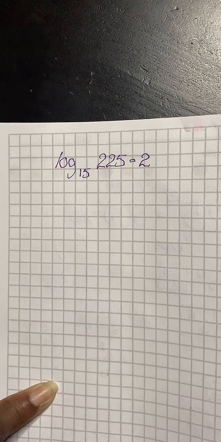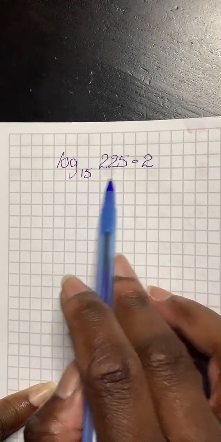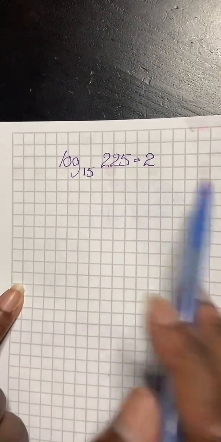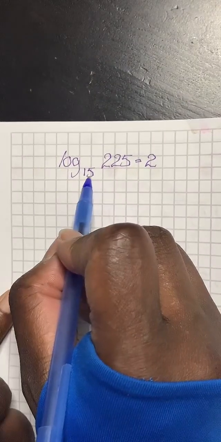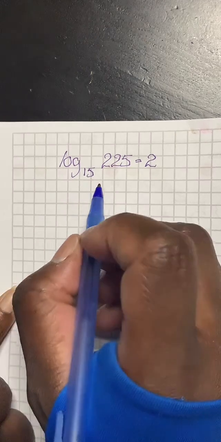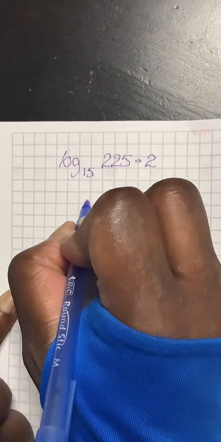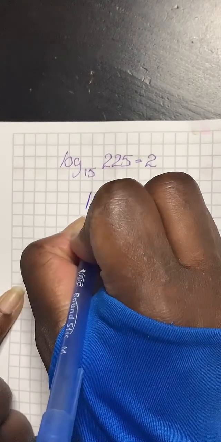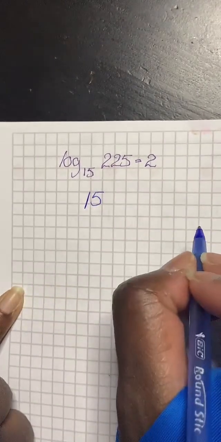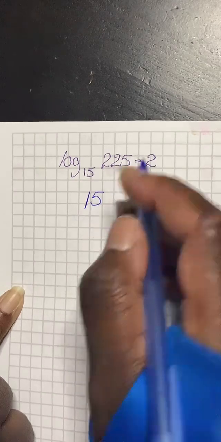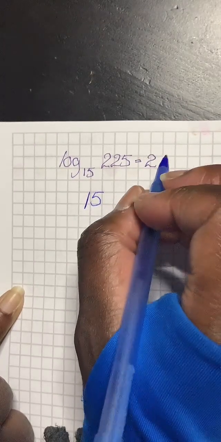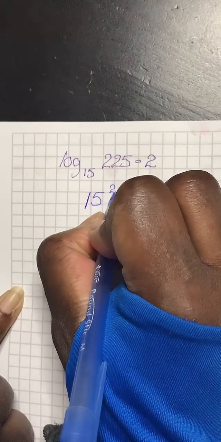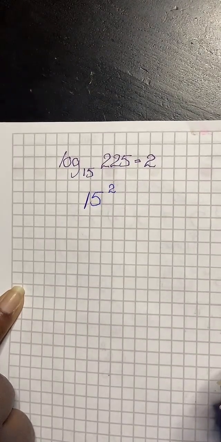Okay. So what we're doing is we're moving from a log to an exponential. We have a base. The base, we got our 15. Our exponent is going to be to the second power. All we have to do is finish it.